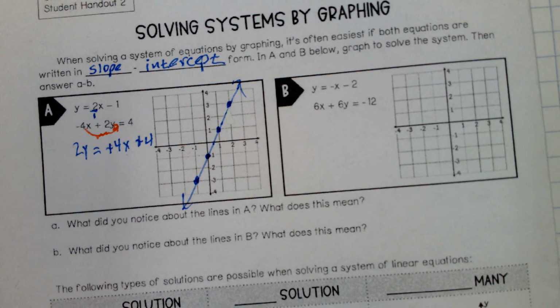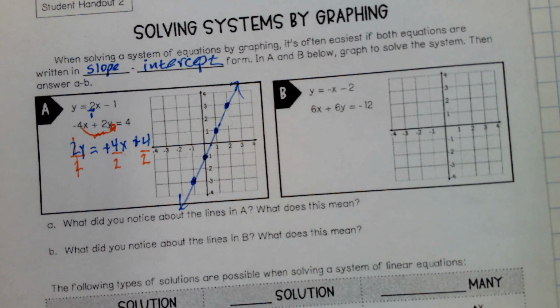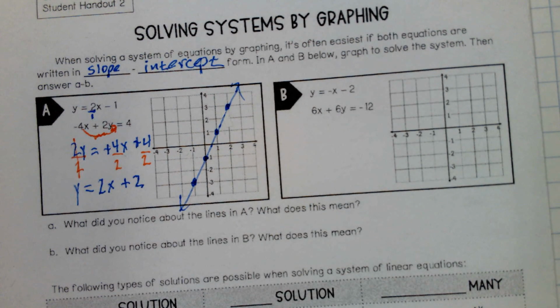So let's divide away 2 to every term. And it cancels here. We get y equals 2x plus 2. Okay. So now let's plot this.